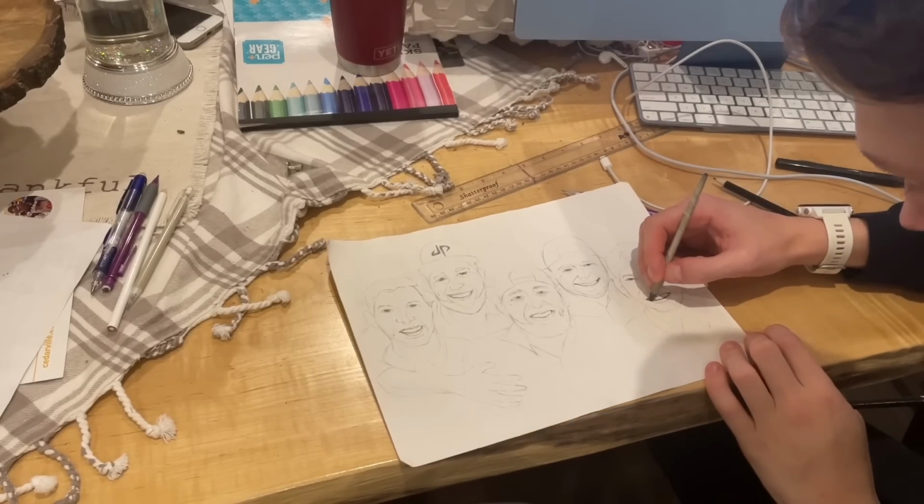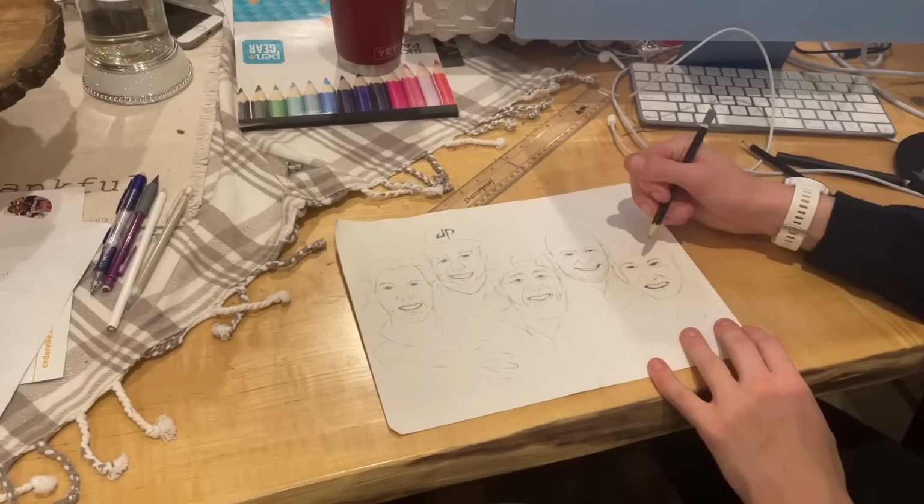And once again, this is my favorite part because this is when the picture comes to life, the shading process.